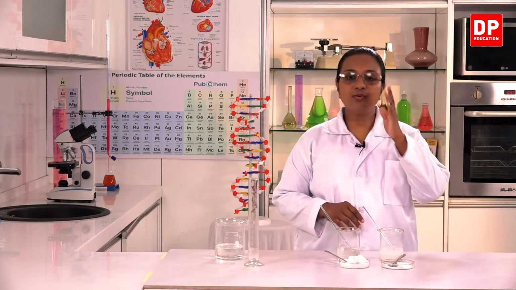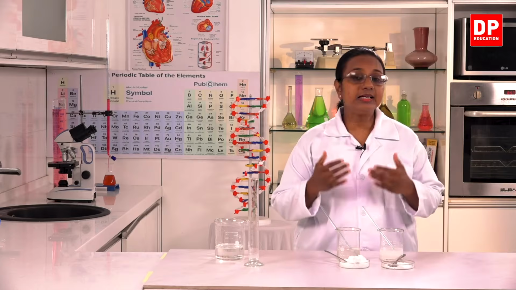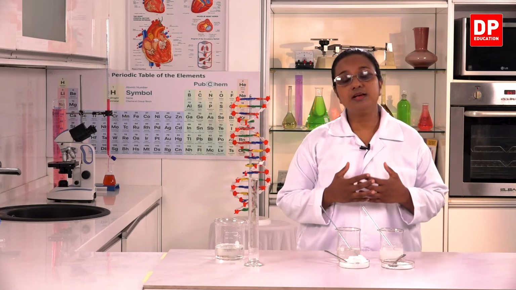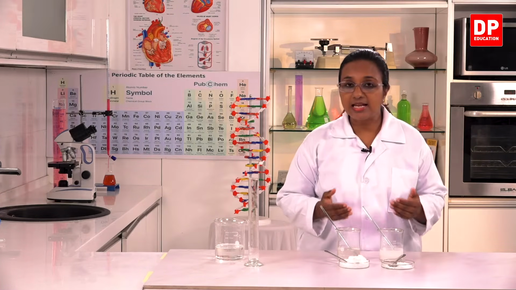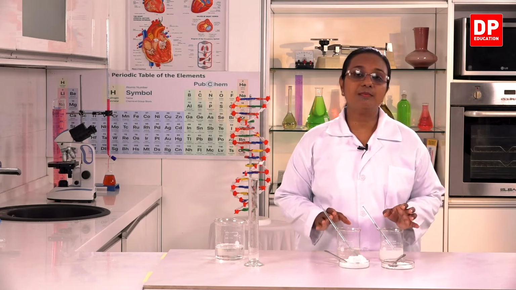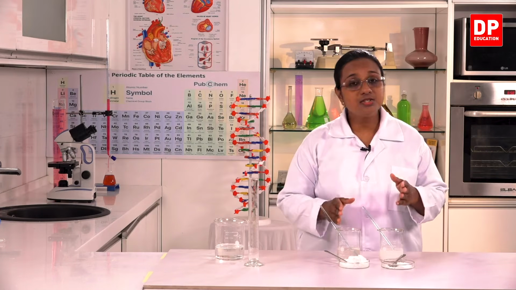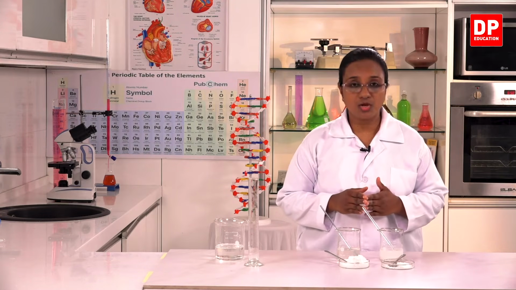We can also do this activity by weighing the solutes and comparing the total amount of solute that can dissolve in water.